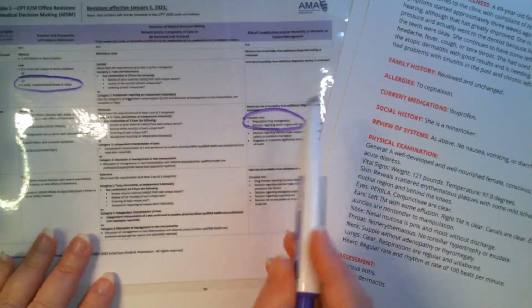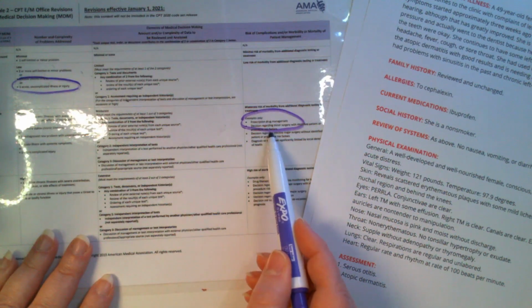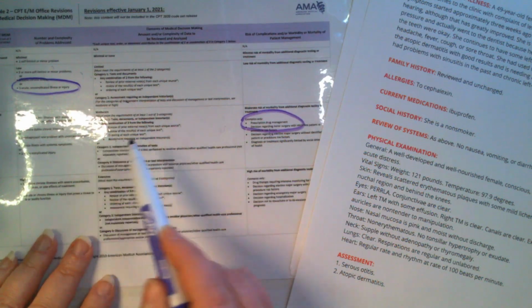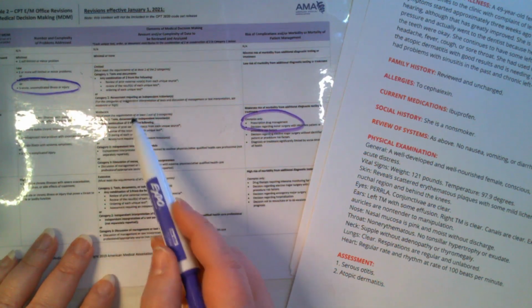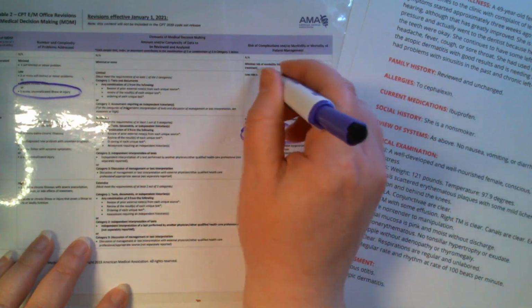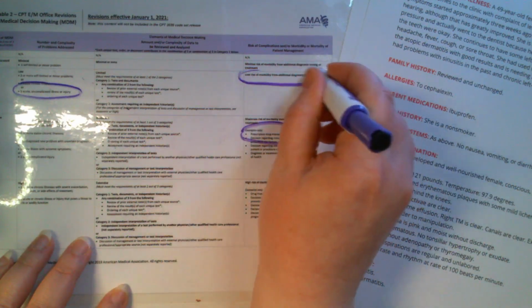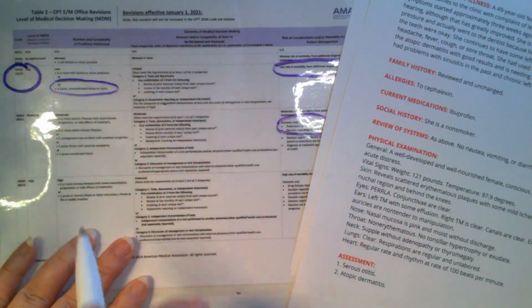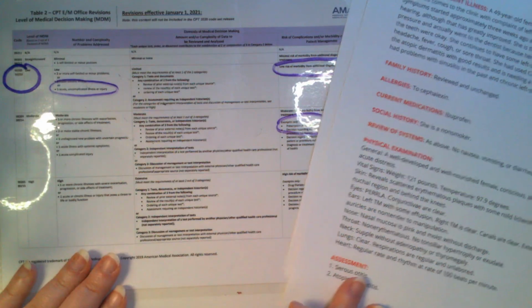So even though we got this prescription drug management here, we don't have anything else as far as data we can count. We didn't talk to anyone else about it. And this would be probably more of a low risk.